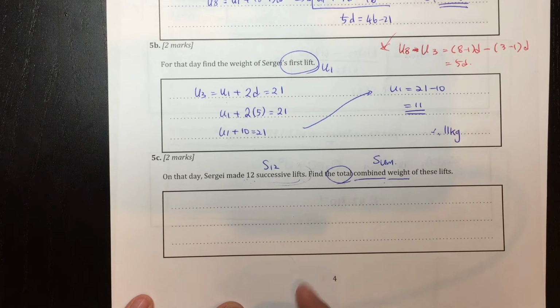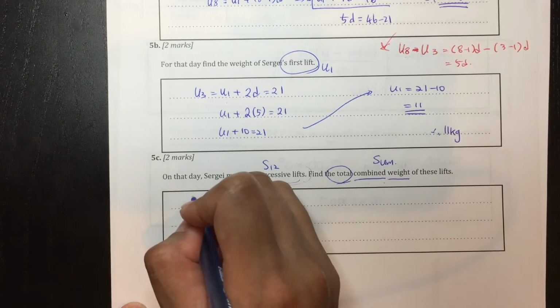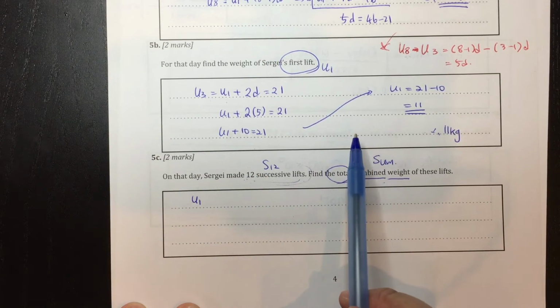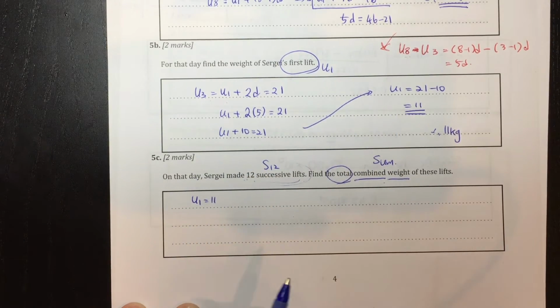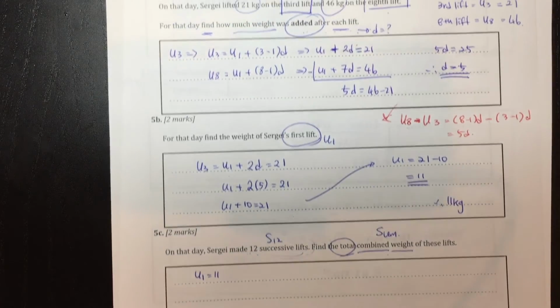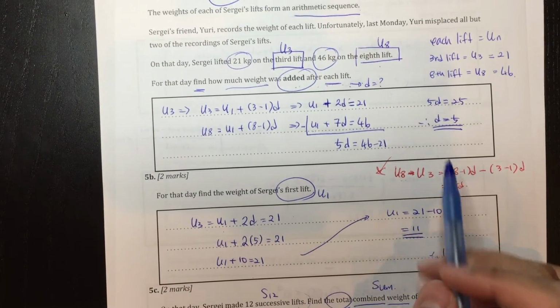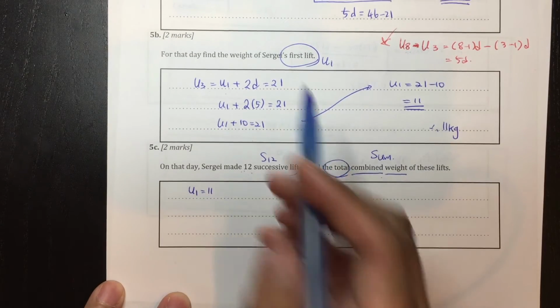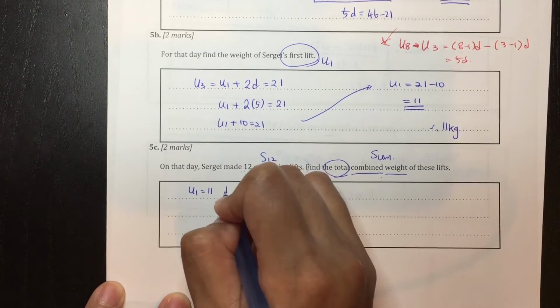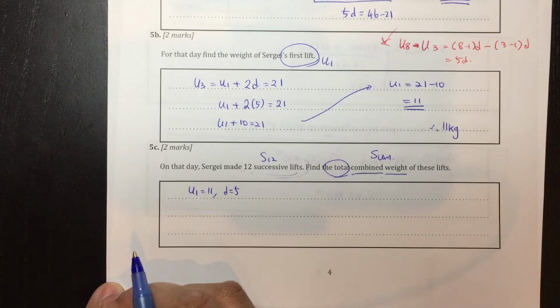So the u1 value from question 5b is 11. The d value from question 5a is 5. So we're going to go u1 equals 11, d equals 5. Okay.